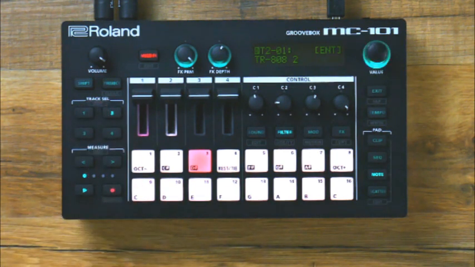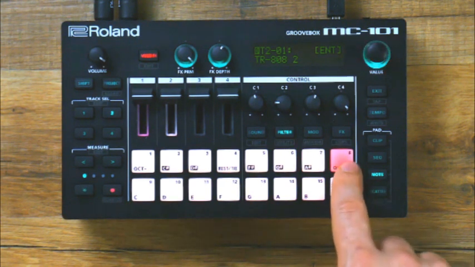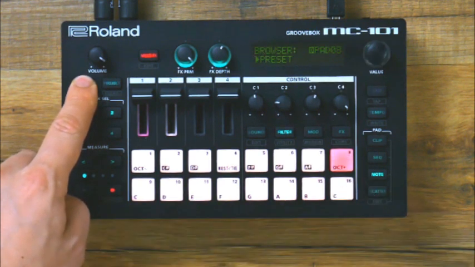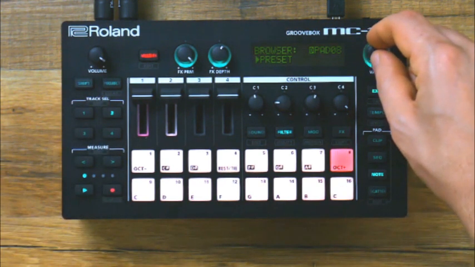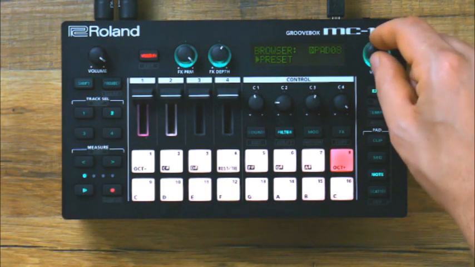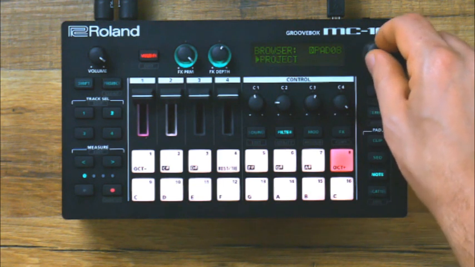The MC-101 lets you switch out different individual drum pads to customize your drum kit. To do this, pick and choose the pad that you want to replace. So if I want to replace this cowbell, I can hold Shift, hit that pad, and then using the browser, select where I want to import the sound from, whether it's a preset from a project or from a sample off of the SD card.